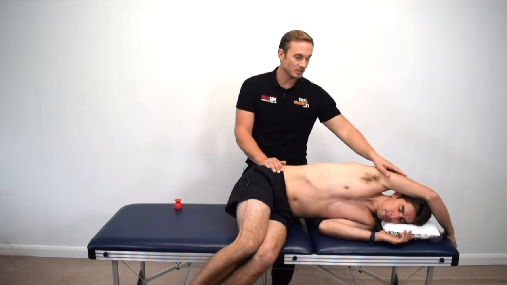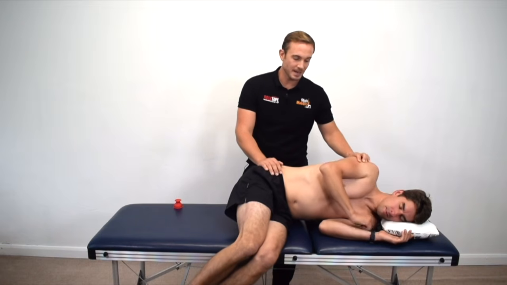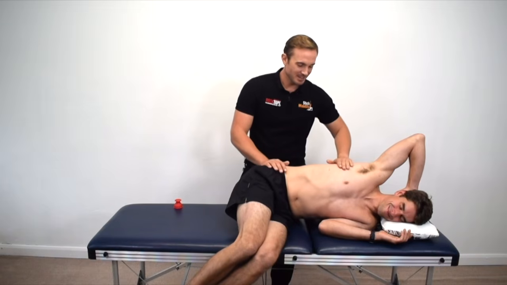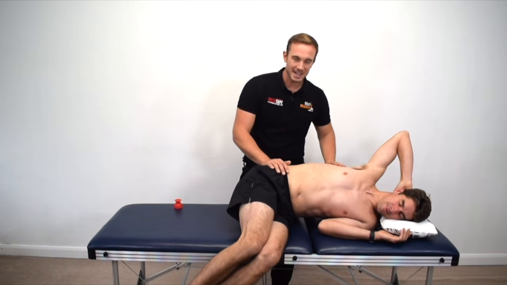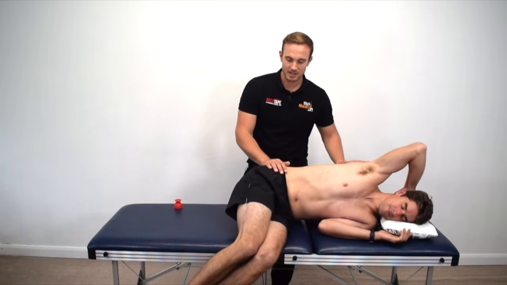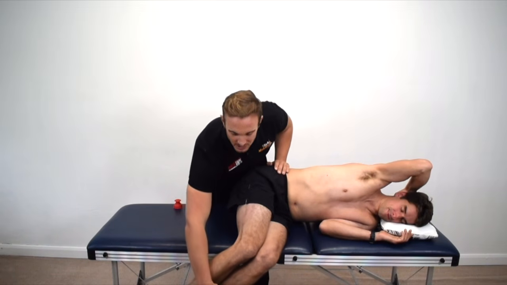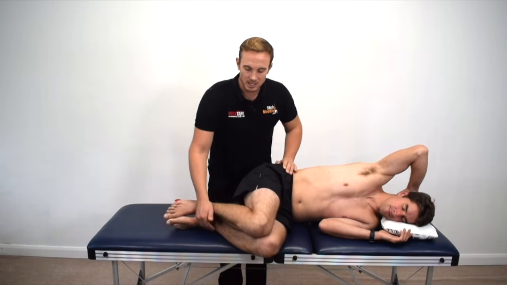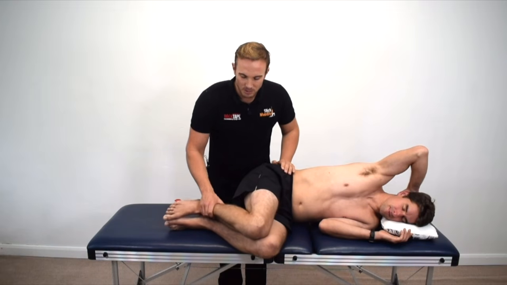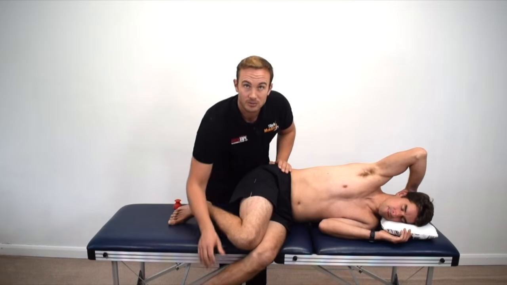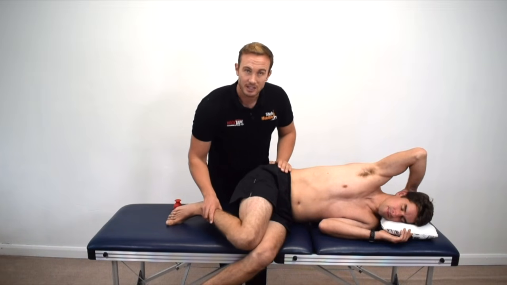And the addition of a bit of rotation as well. So if Richard was to place his arm behind his head and then rotate this way, then we can add in a little bit of rotation. All right, so that was the positioning. If that is a bit uncomfortable for the patient, then what you can do is just drop one leg off and see how they get on with that before you go ahead and drop the other leg off as well.